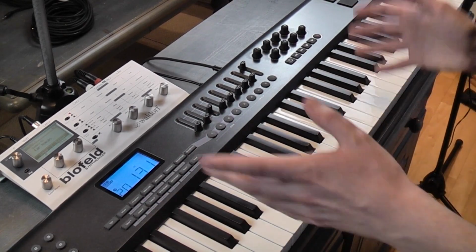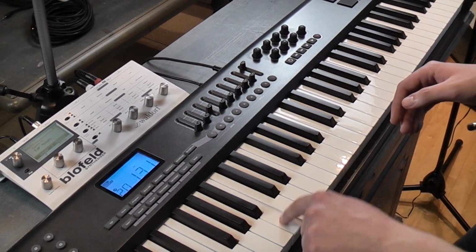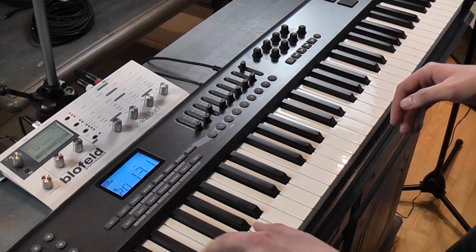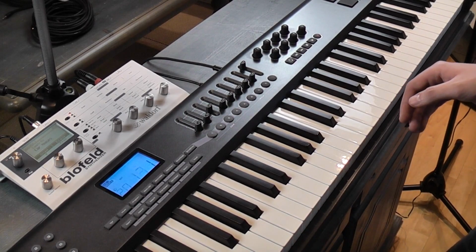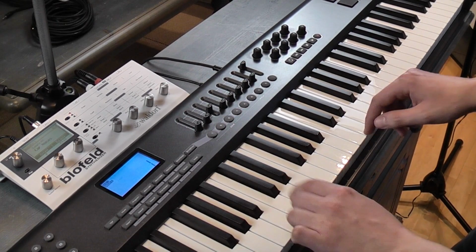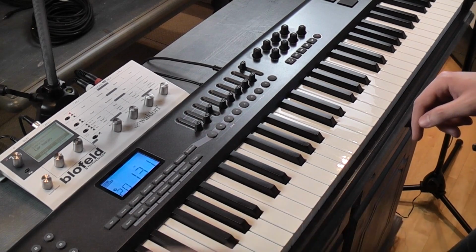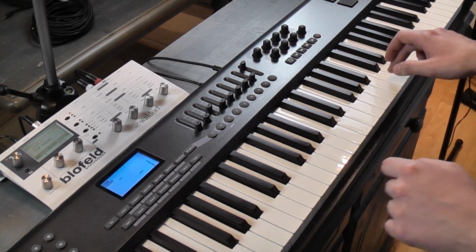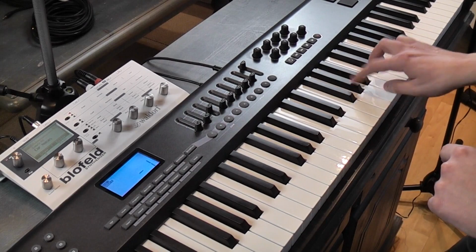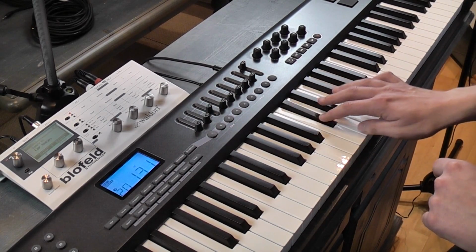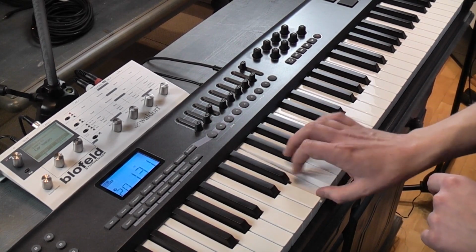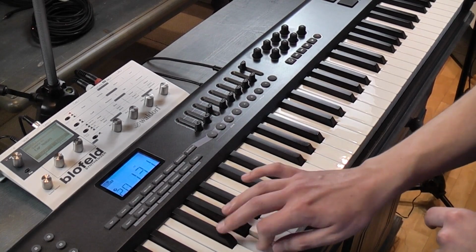So we go down from the root key, which is this one. And in the lower area we have again all the rest of the keys generated from one root key.